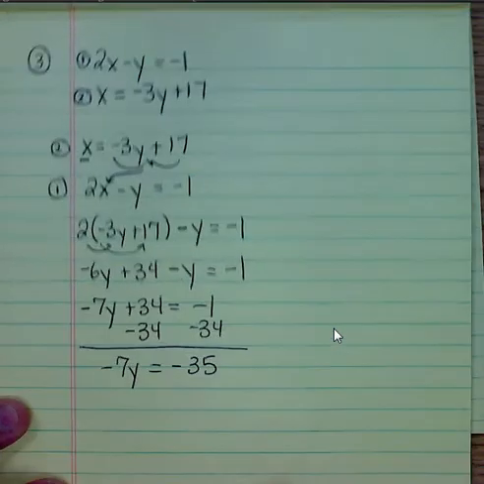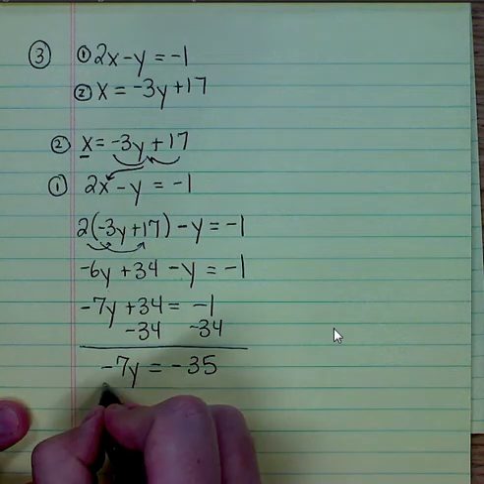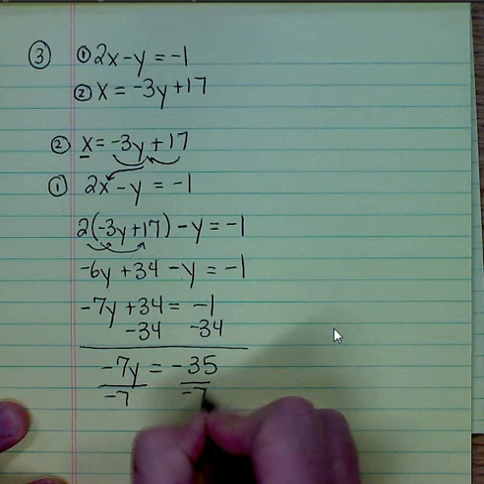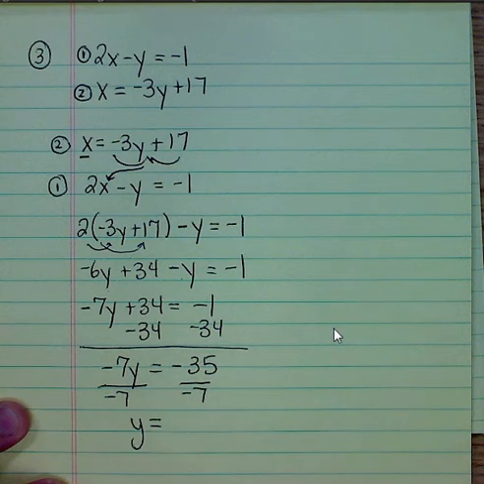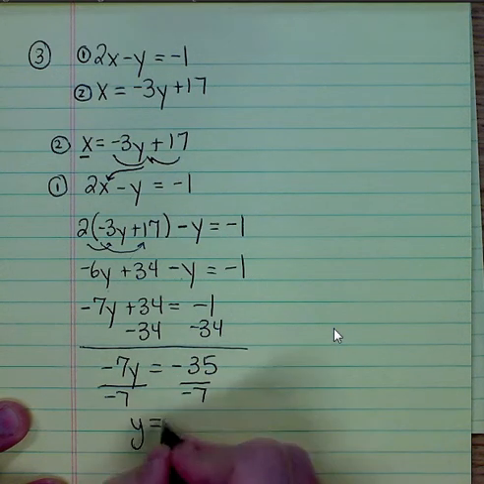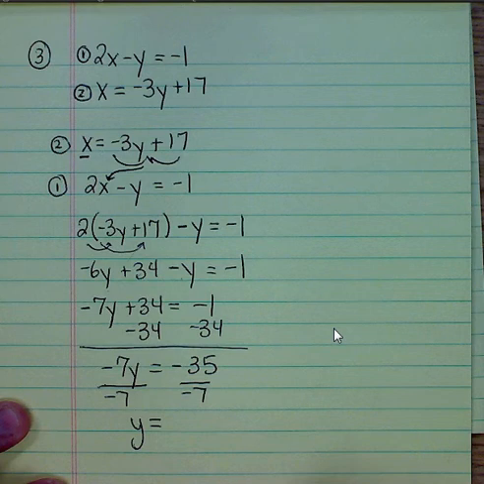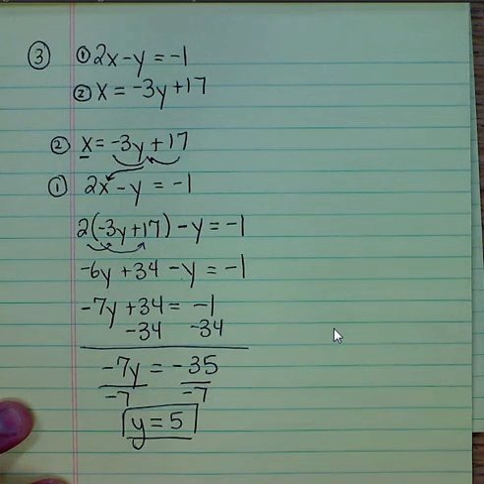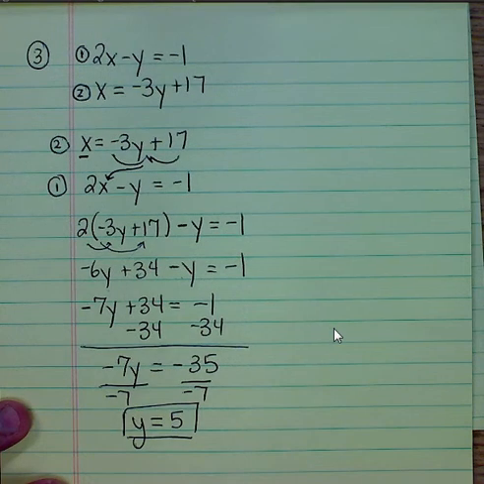Then, come on, what? Divide by negative 7, divide by negative 7. So y is equal to a negative? Positive 5. So y is equal to positive 5. Good. Okay, so we got one variable. Now we got to go find the other. All right, we need to find out what x is.